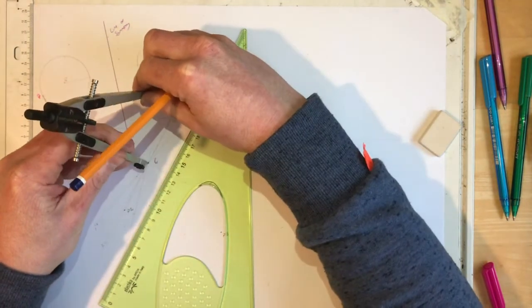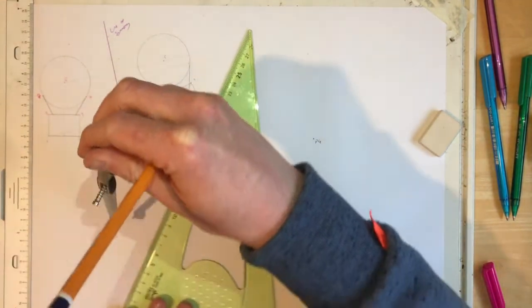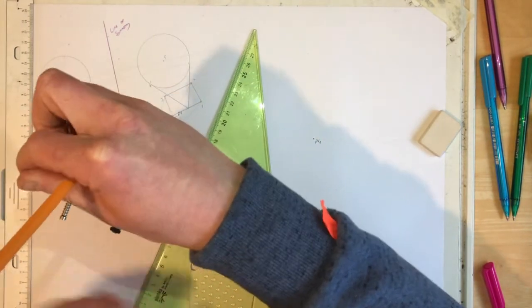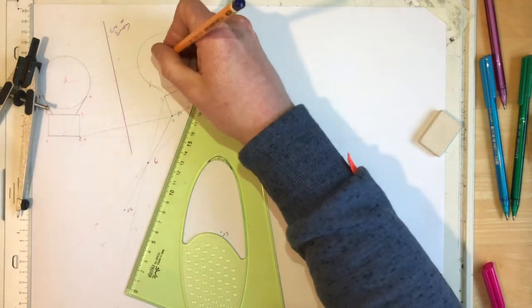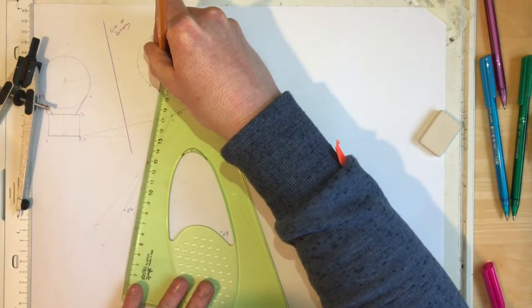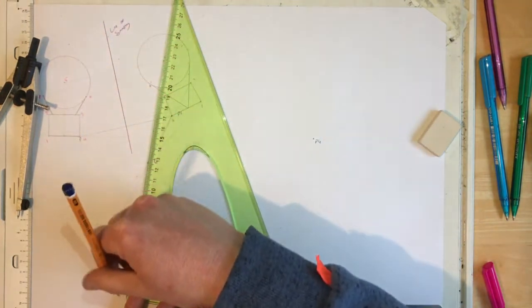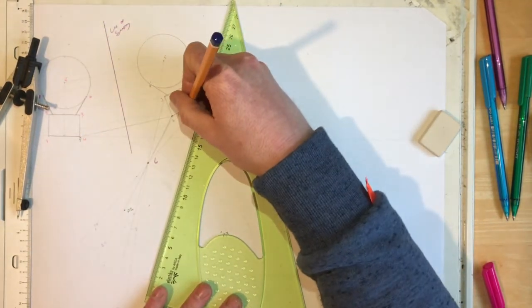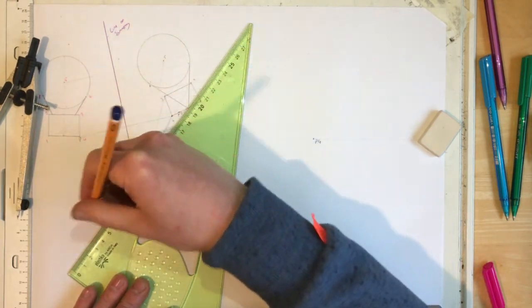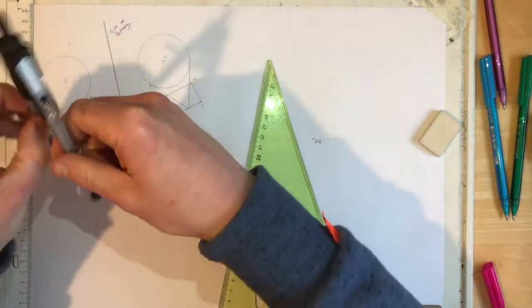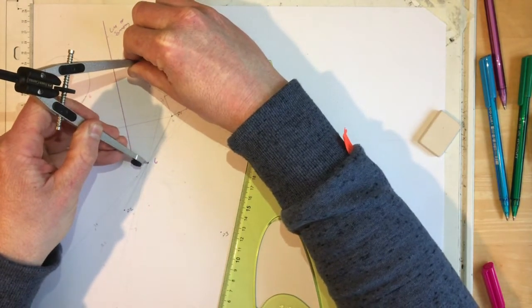Okay, so point 3. Point 5. Center point at the bottom. Okay, so do the same with point 5.